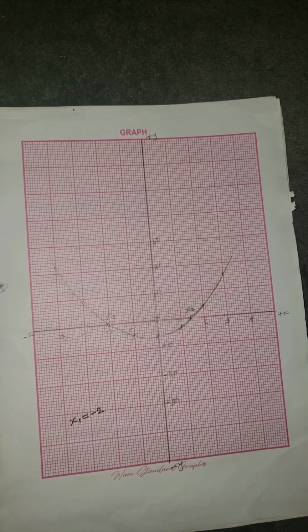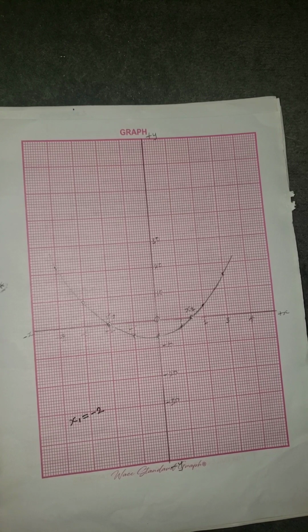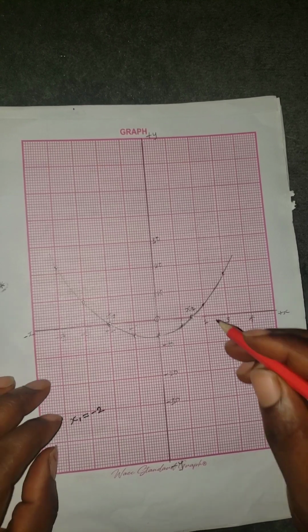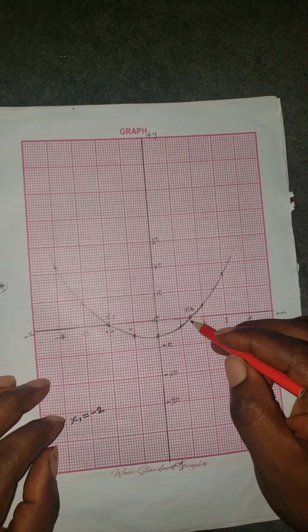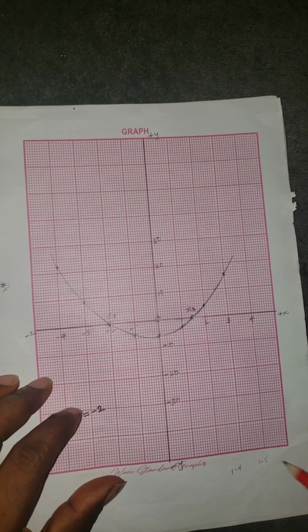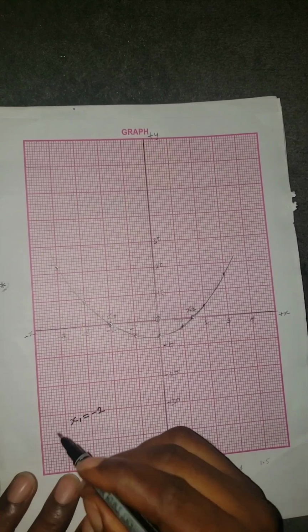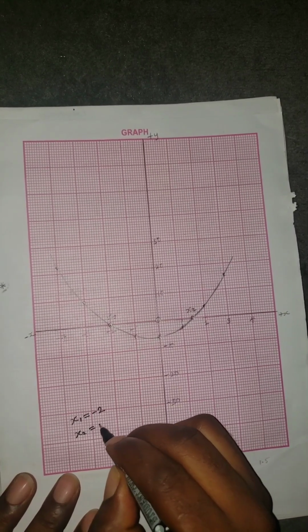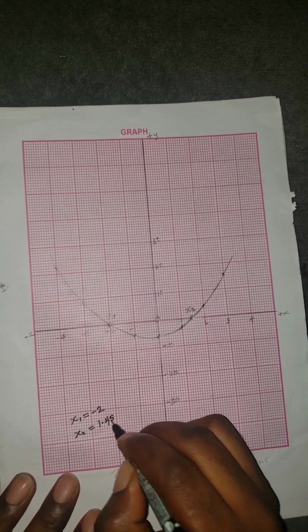So what I normally do is that anytime my point falls between the lines, I take it as half. Between 1.4 and 1.5, I can take it that x2 is equal to 1.45.